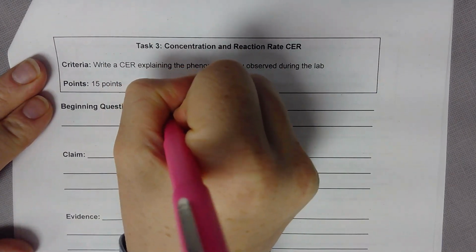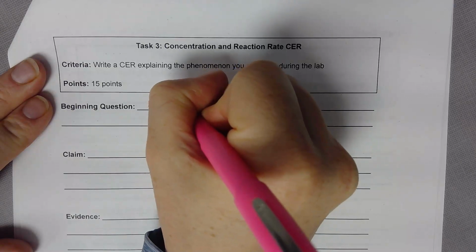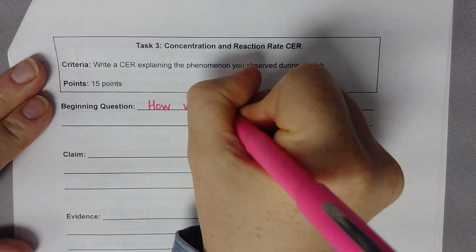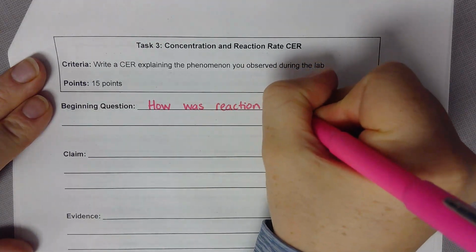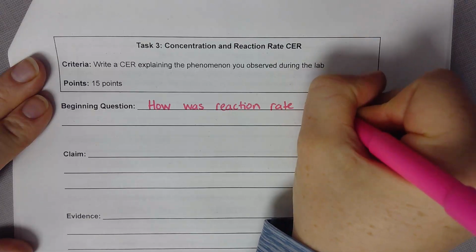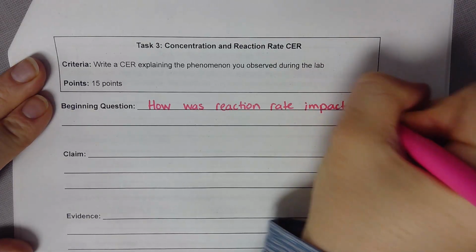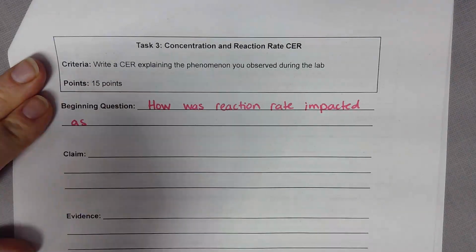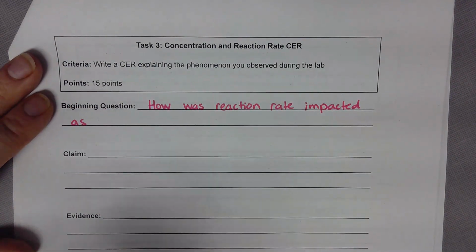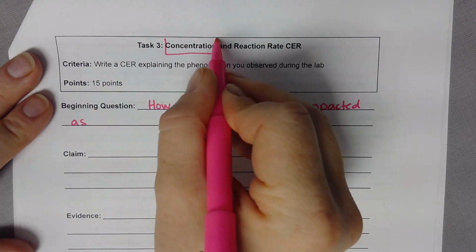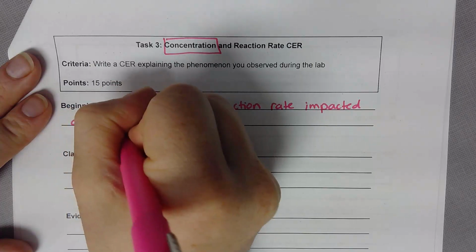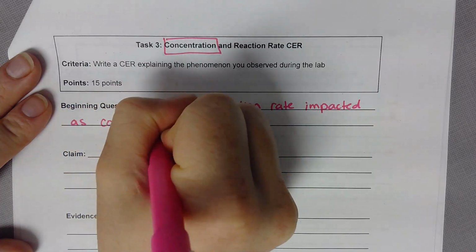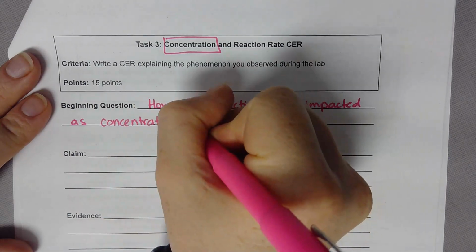So we're going to do a beginning question of how was reaction rate impacted as, and this time our variable that we were looking at was concentration. So how was reaction rate impacted as concentration changed?